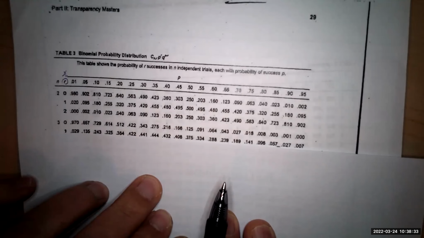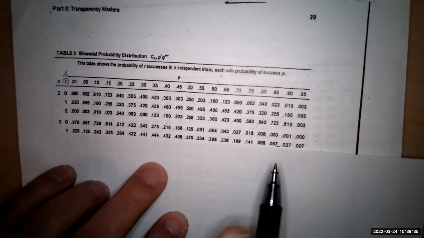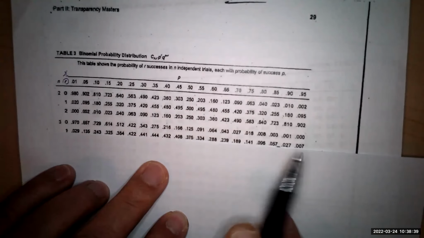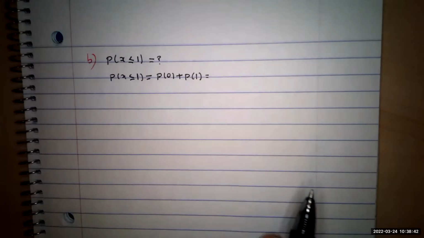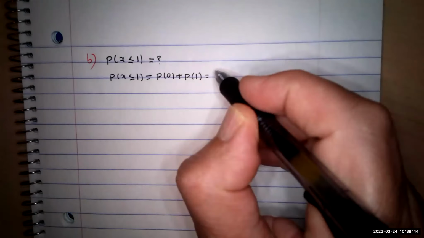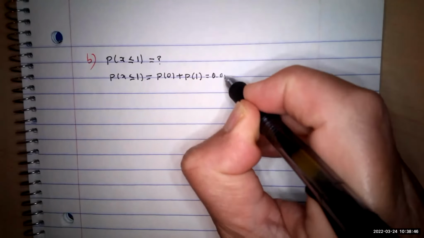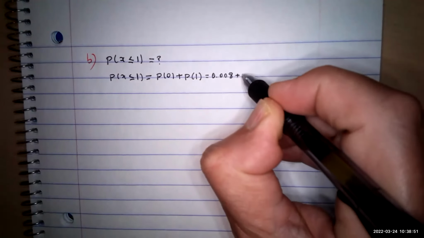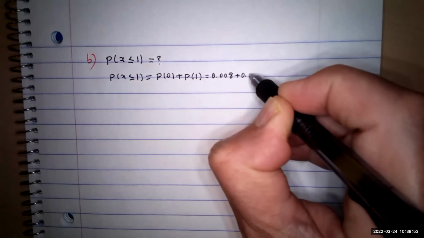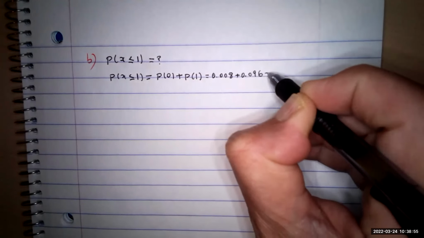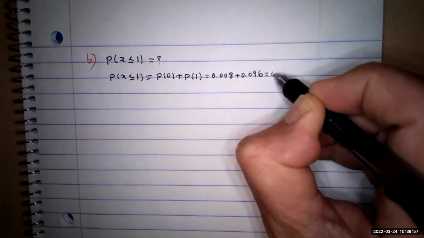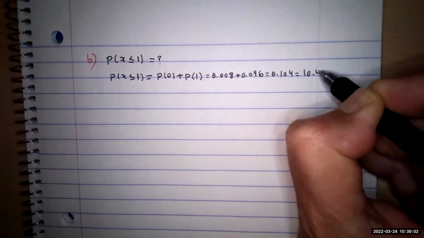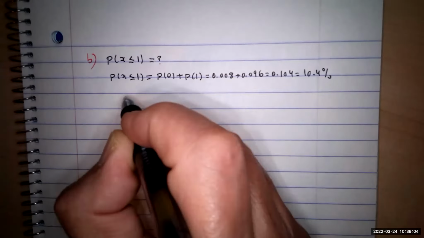0.096. Okay, you add them together. So 0.008 and 0.096 is going to be the answer for the second one. So this would be equal to 0.008. You can use your calculator to get it right away. Plus 0.096. You add them together and that gives you 0.104, which is 10.4%. And we're done.